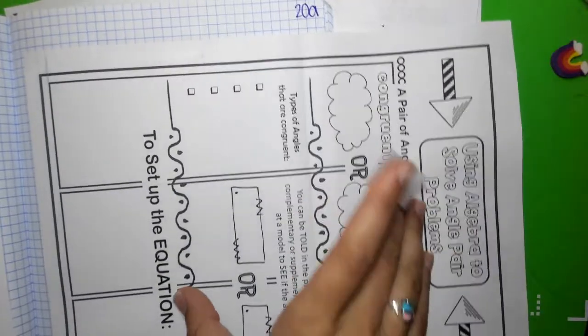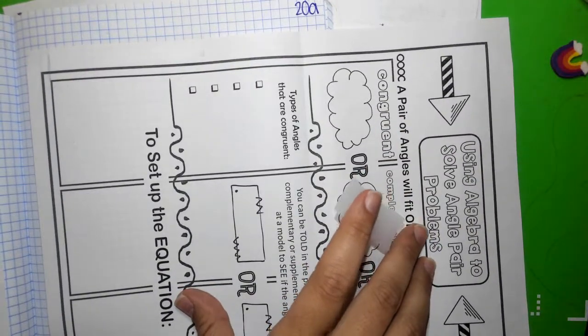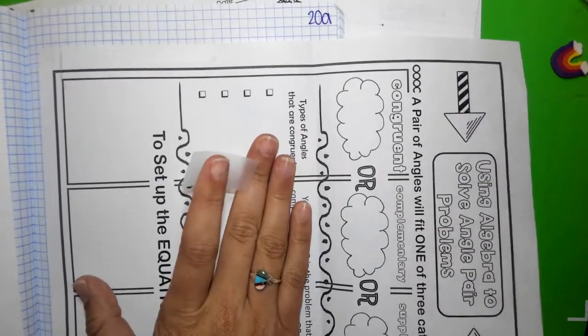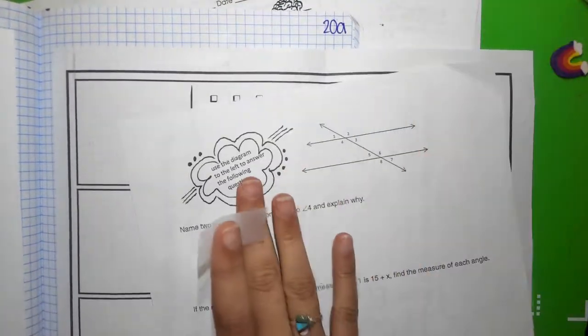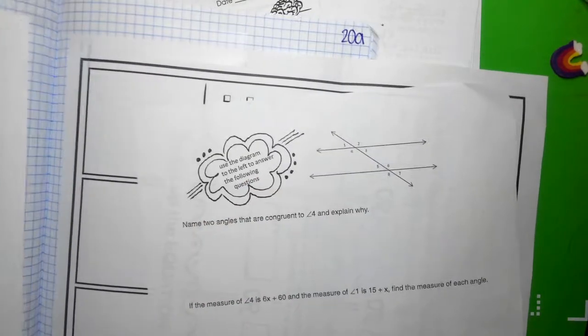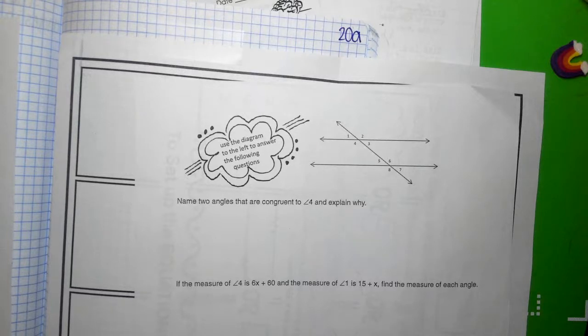Attach my paper. Using algebra to solve angle pair problems, which is the title of what we're doing, is on 20A. And then on the back of that, I'm going to put this one. This is going to be 20B. Before I make copies, I'm going to write what page it goes on in the top right-hand corner, because y'all are killing me.